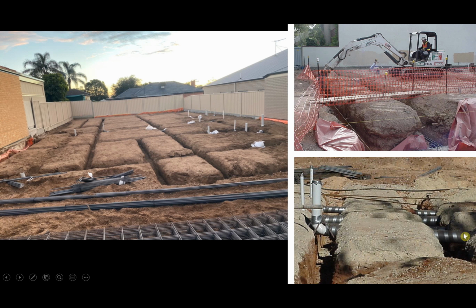What happens is if we have to put a pipe through the ground like this, here is a tape. It's a 40 millimeter foam tape that comes around it, and what that does is if there's any movement in the ground, it stops it from cracking our pipes, or it tries to. It doesn't always work.